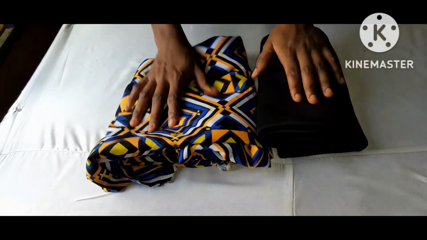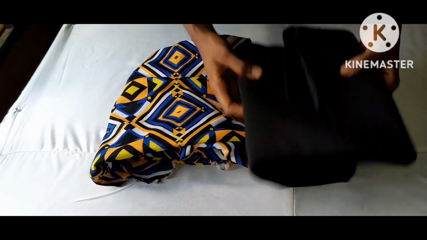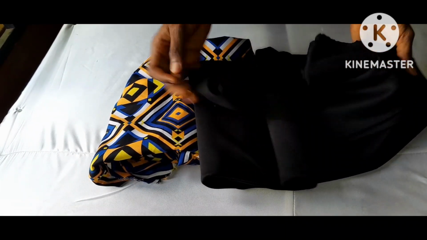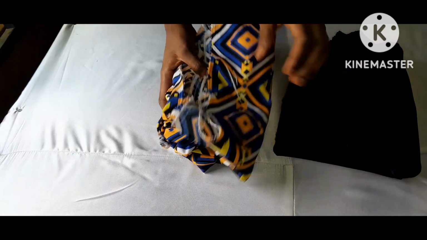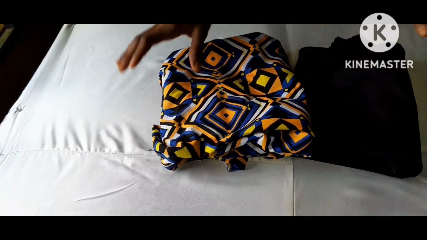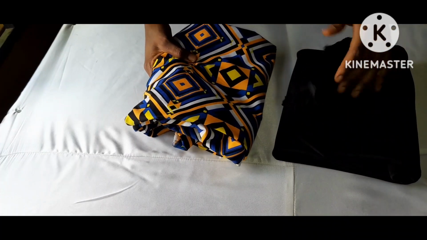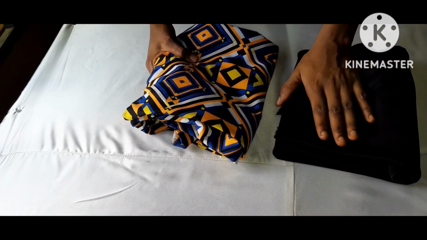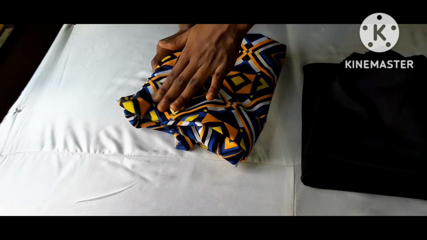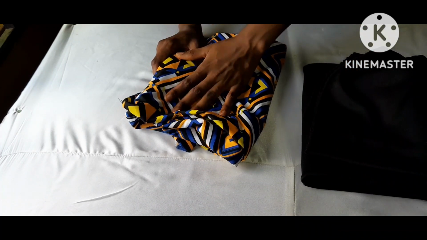So guys, here are the 2 materials that I'm going to use for this tutorial. This is my black lycra material, and this is my vintage print material. So now let me use this black. I'll be using this one for the back pattern, then this one for the front side flare.